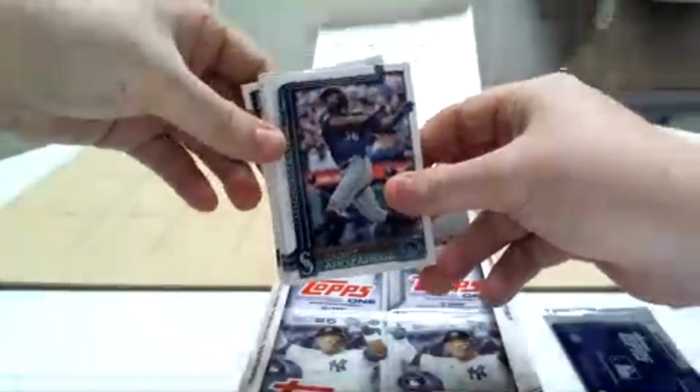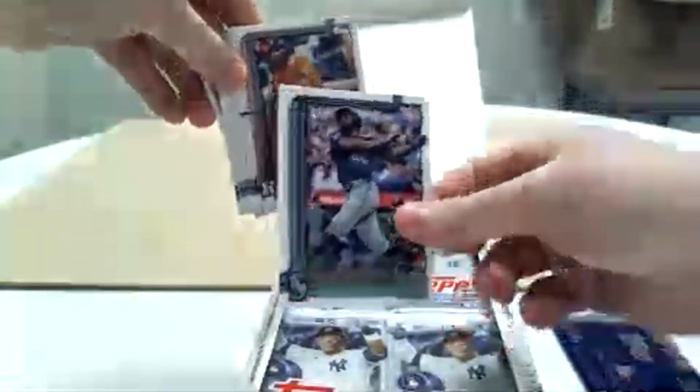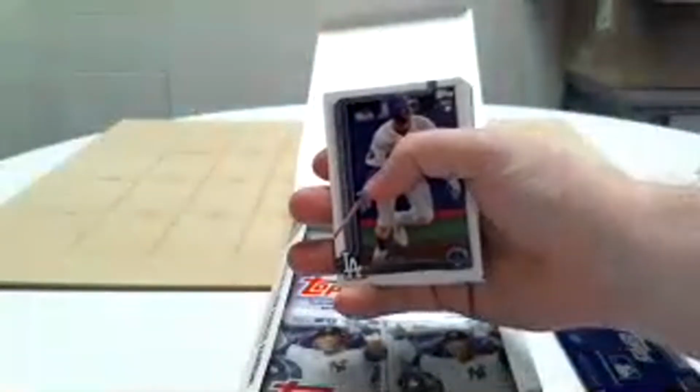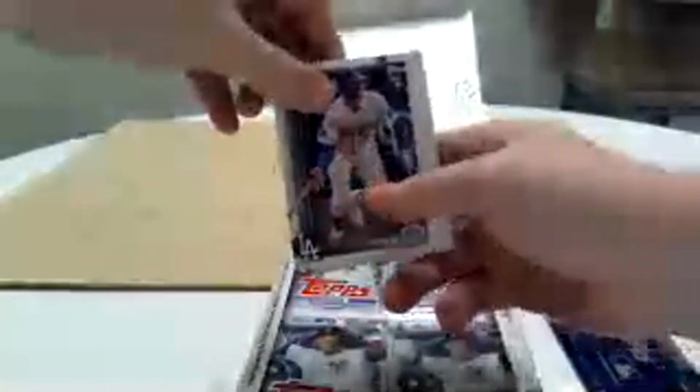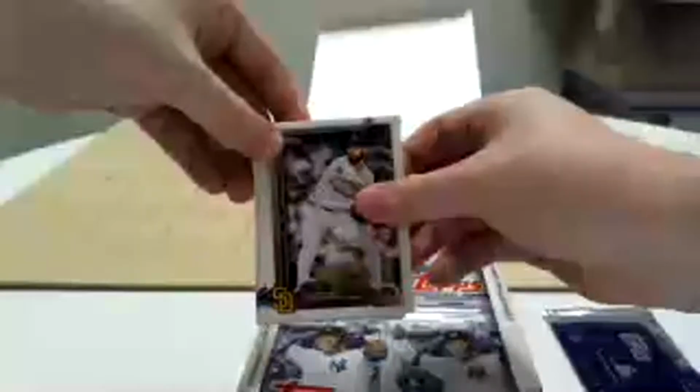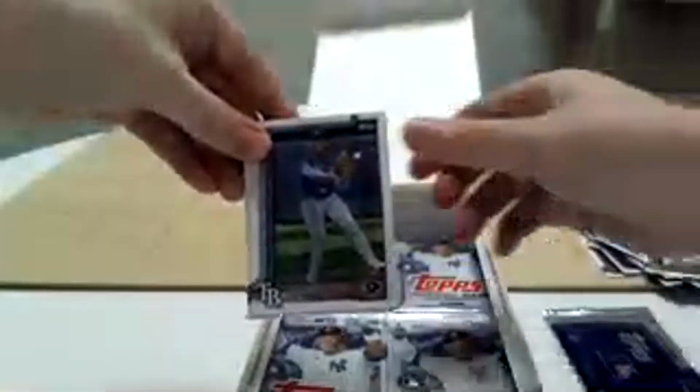We got Randy Arozarena, Mariners. Altuve of the Astros. Hunter Fiducia, rookie of the Dodgers. Oh my God, Jock Peterson on the Diamondbacks. Shea Langeliers of the Athletics. Tanner Scott of the Padres.